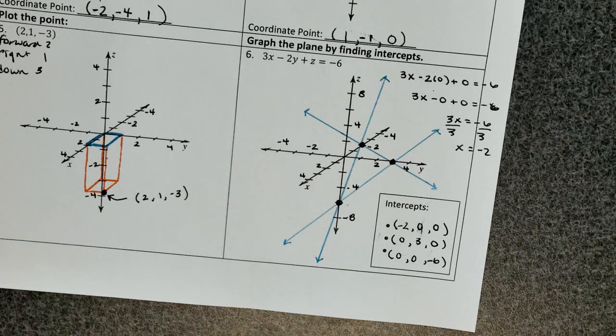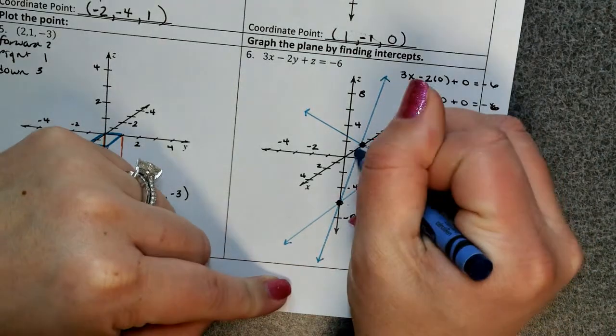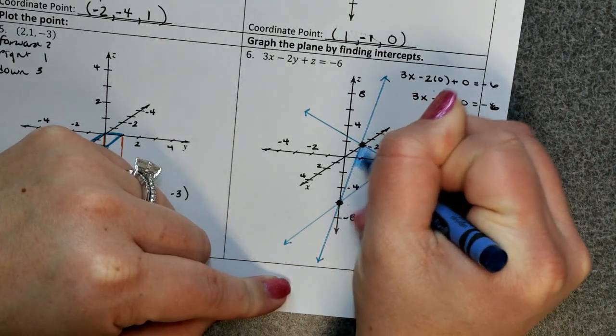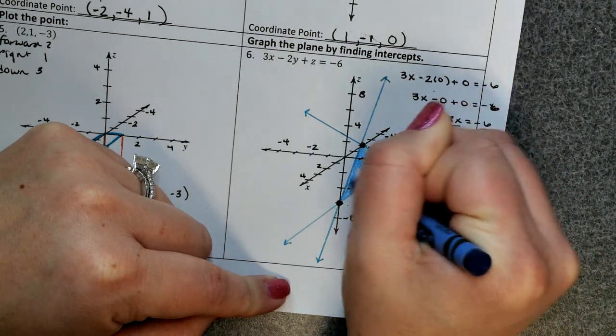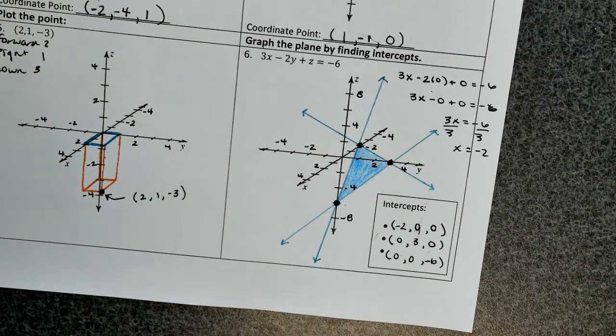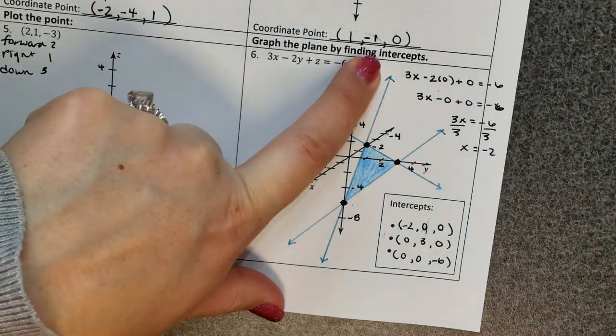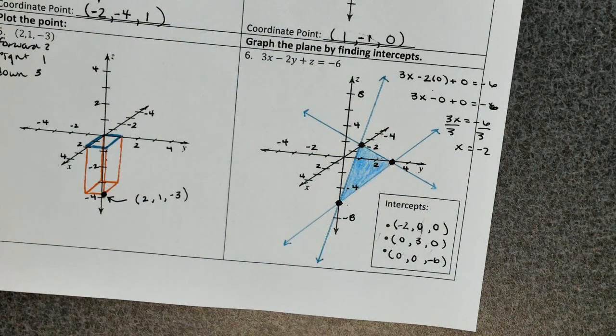Number 12, what do I do once I have those lines drawn in? Yeah, you color inside that triangle to represent where the plane is. You're going to shade inside there to represent that that's the plane that you just graphed. And it says to graph the plane by finding intercepts. So we find the 3 points to find the plane that goes through those 3 points. Okay, so you need 3 points to make a plane.